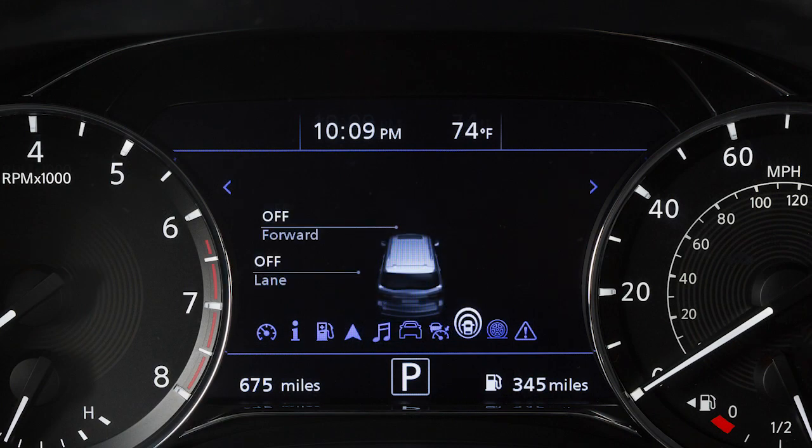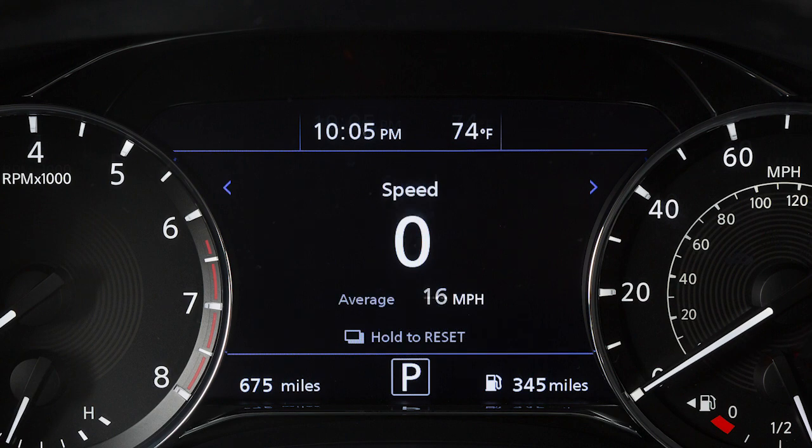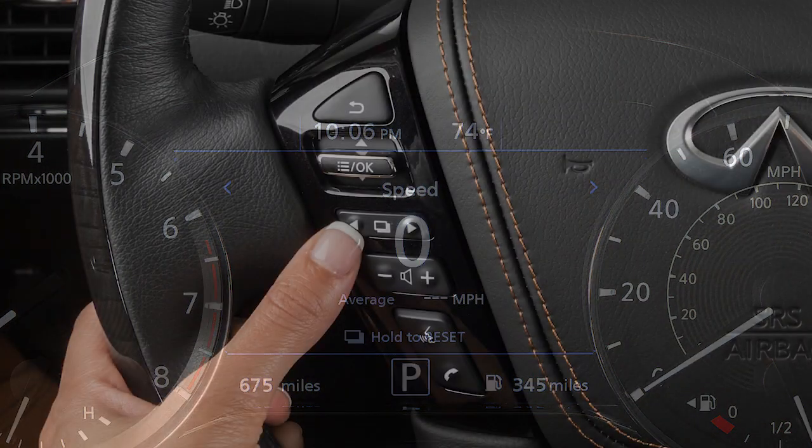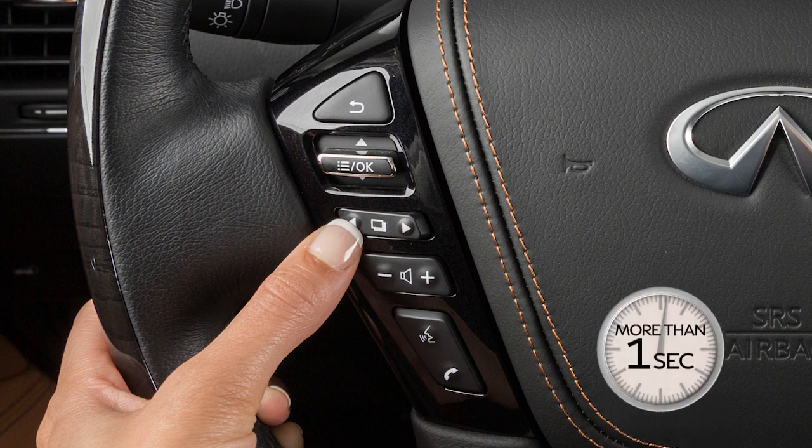Some menus may vary based on the equipment installed on your vehicle. To reset items in the vehicle information display, press and hold this switch for more than 1 second.